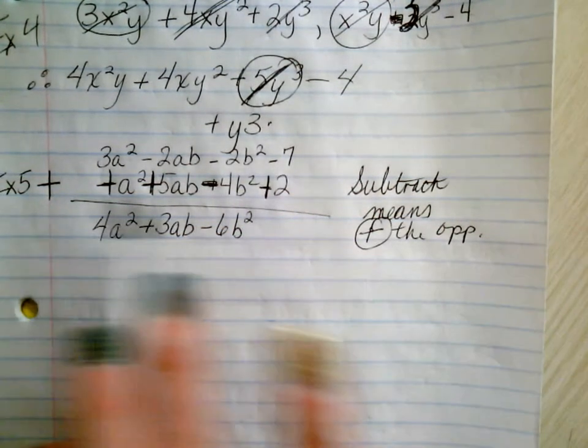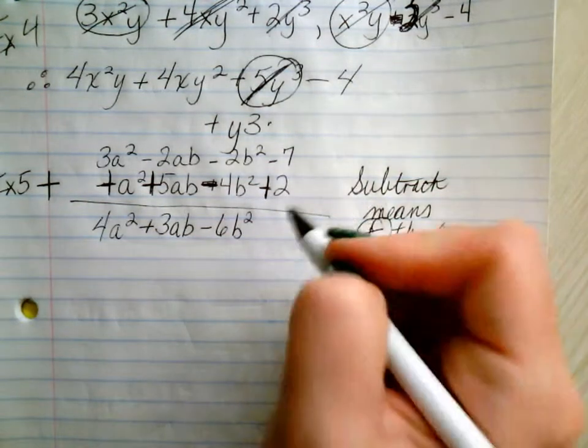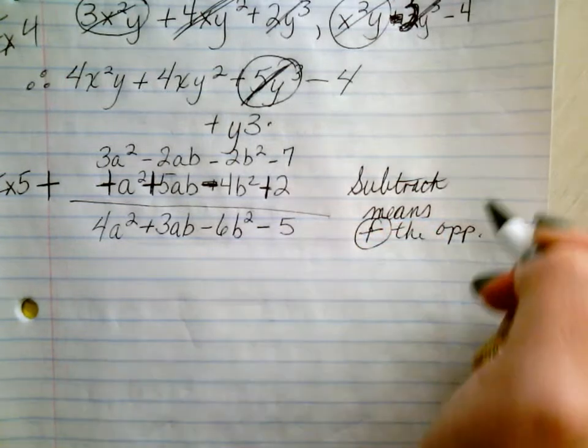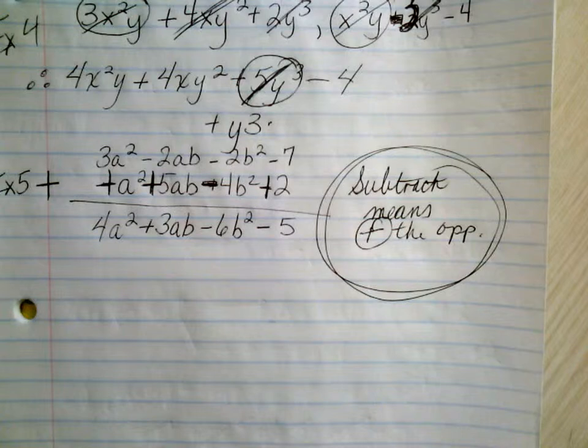Negative 7 minus a negative 2 became negative 7 plus 2. Add the opposite. That's example 5. I want to practice a few more subtracting because I think you guys know how to add. You just combine like terms of all of it.